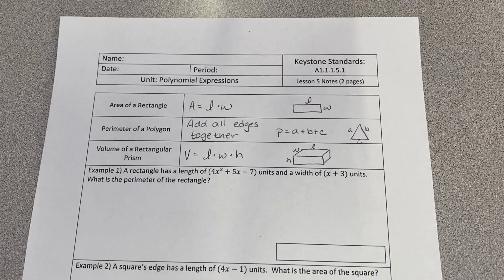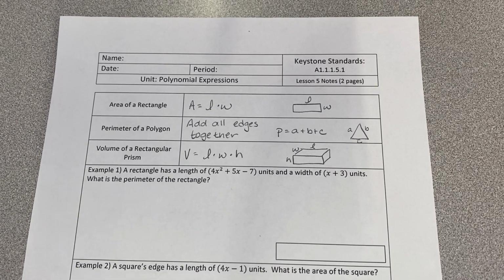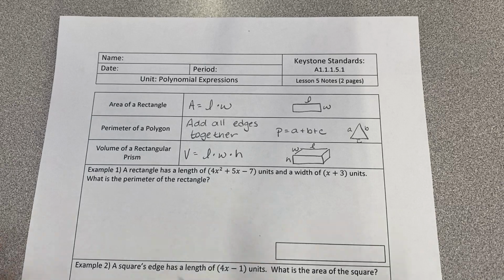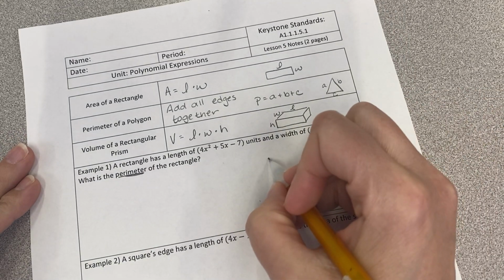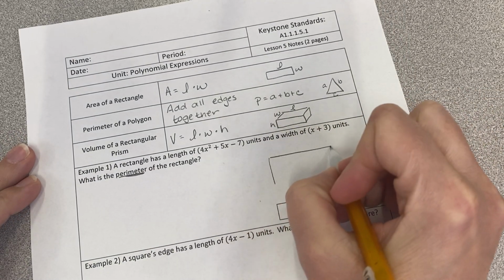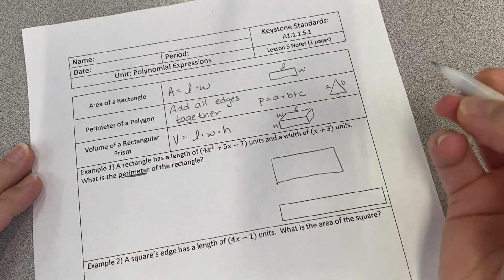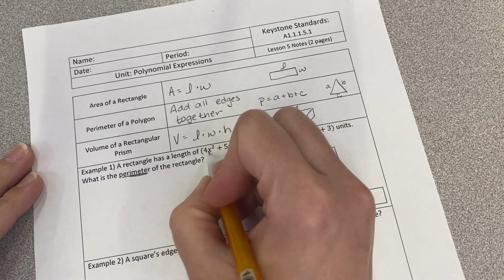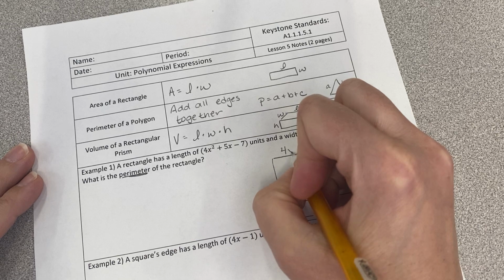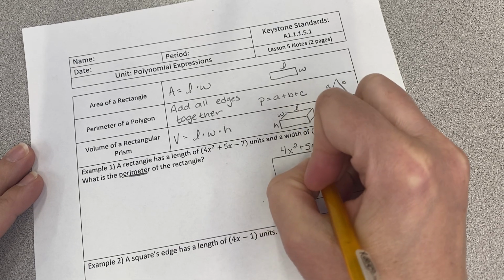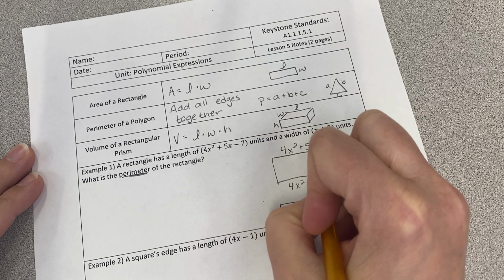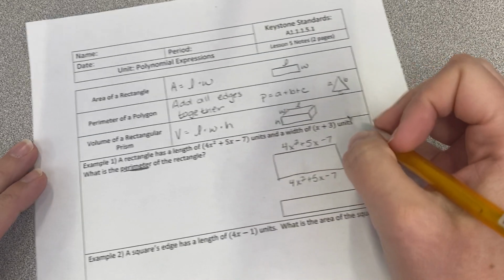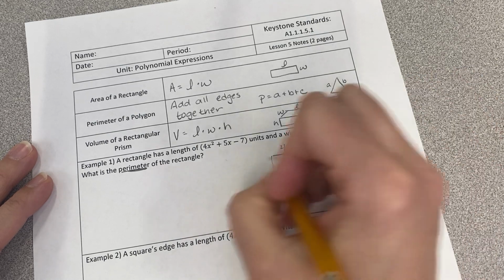All right, example 1, we have a rectangle with a certain length and a certain width, and they want to know what is the perimeter. So we're going to add up all the sides. So I'm going to draw this. I think with these problems, sketching something out is extremely helpful. So the length is this polynomial, and I'm going to put that on both sides here. And the width is x plus 3.